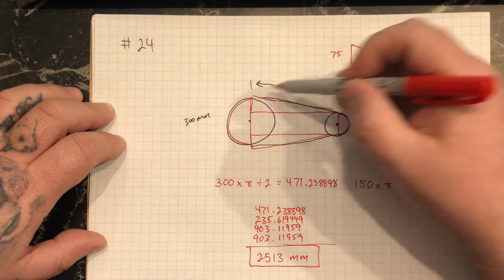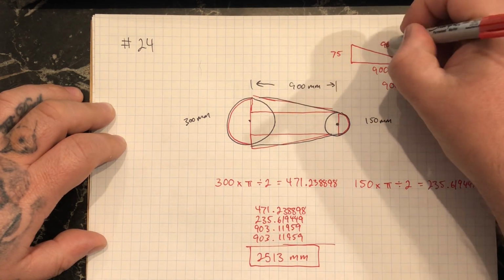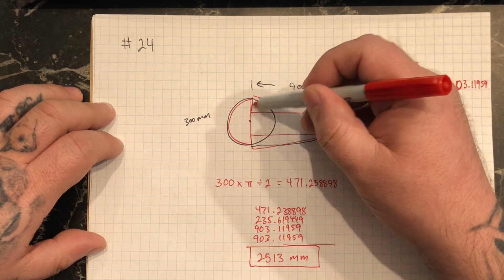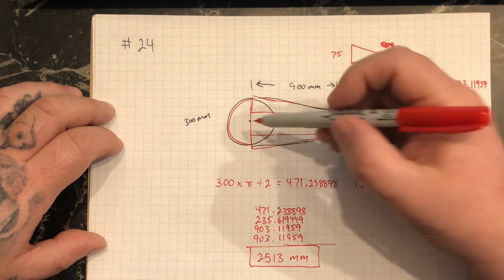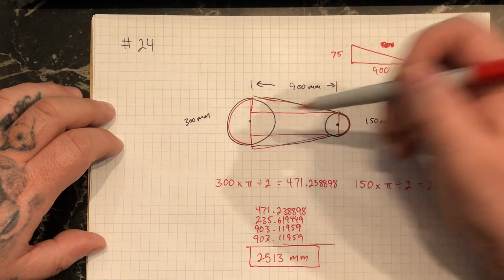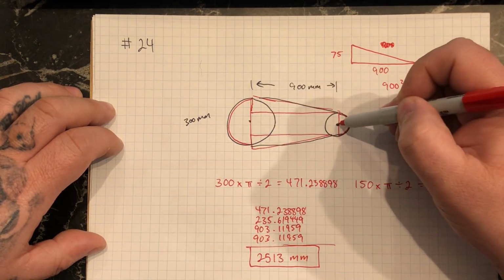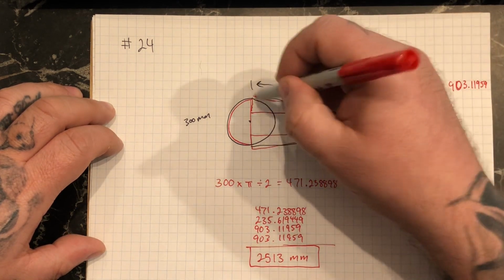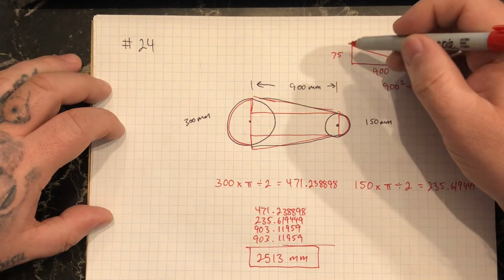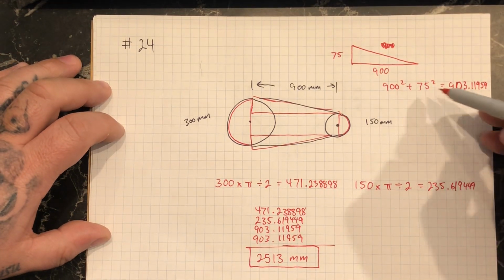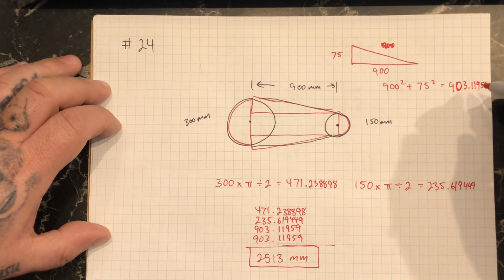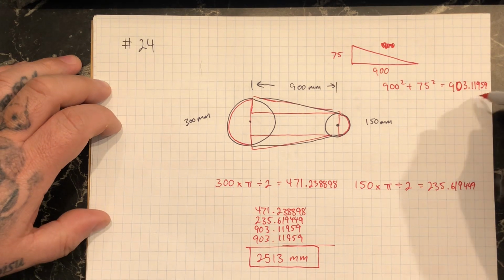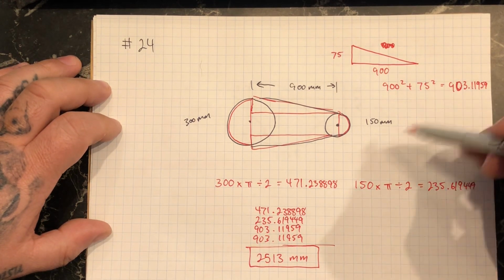So we know the base of this triangle is 900. That shouldn't be there. The difference between here and here is 75 millimeters, right? Because half of this is 150, and from here is 150. So 150 is going to be left over, and that's cut in half, so that's 75. So 900 squared plus 75 squared, square root, a squared plus b squared equals c squared, gives us 903.11959.